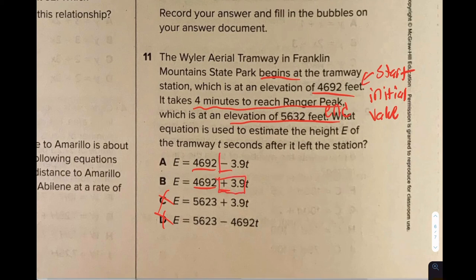Is our rate of change positive or is our rate of change negative? Because those two equations for A and B are the same except for one's going up, one's going down. We started at 4692 feet and then we went to 5632, which means we went up, we increased, which means we will pick answer choice B.